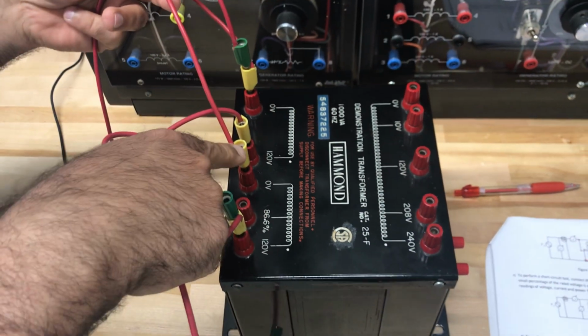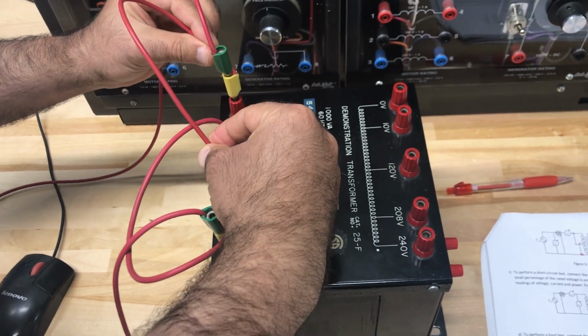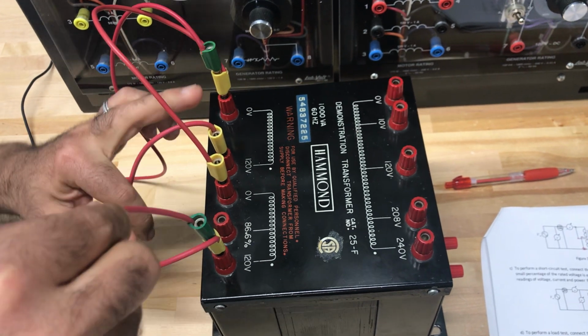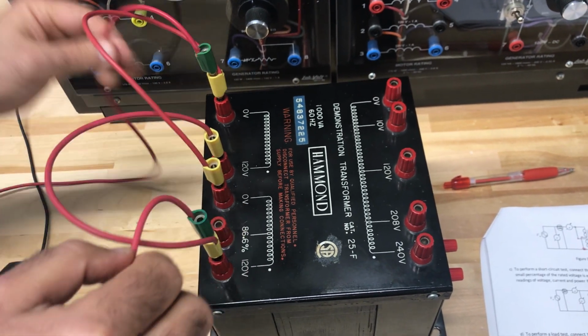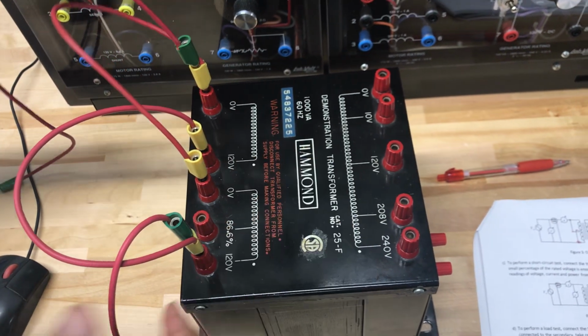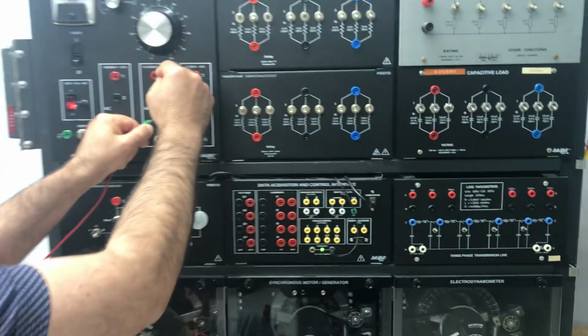Don't connect this one here, because these two are the same point and these two are the same point. So I can use either this or this for this part. And for this, I can use either this point or this point because they are the same. So this will be my supply.